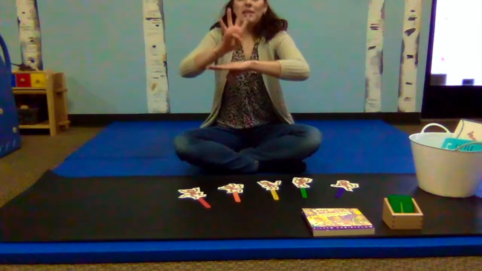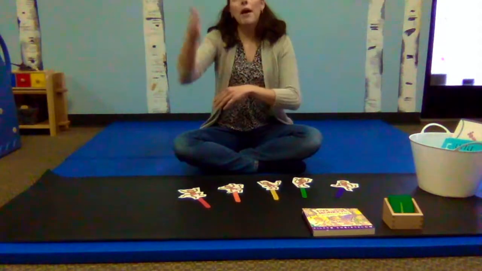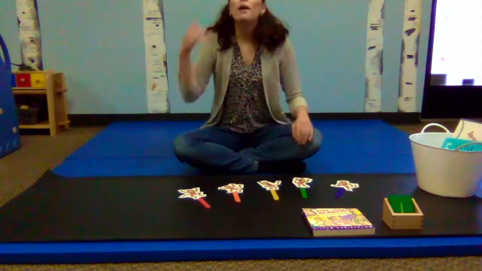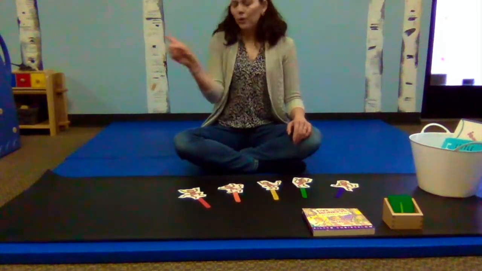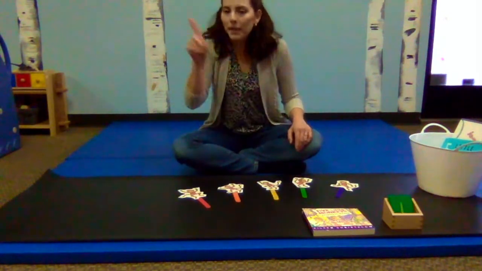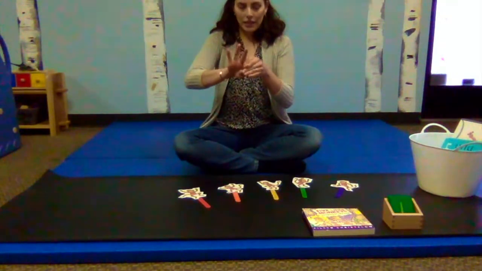4 little monkeys were jumping on the bed. One fell off and bumped his head. Mommy called the doctor and the doctor said, no more monkeys jumping on the bed. 4 minus 1 is 3.